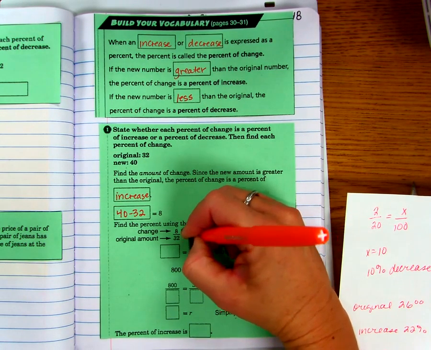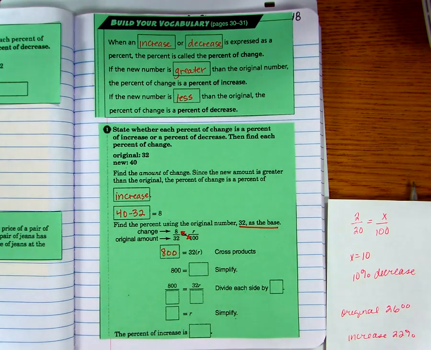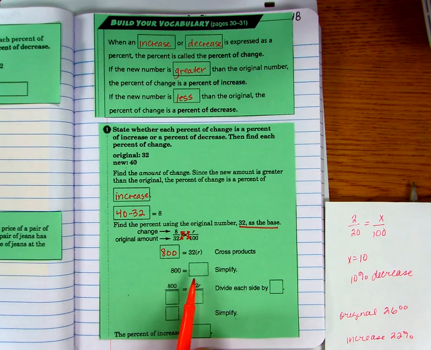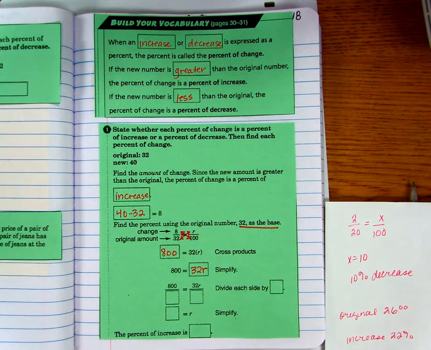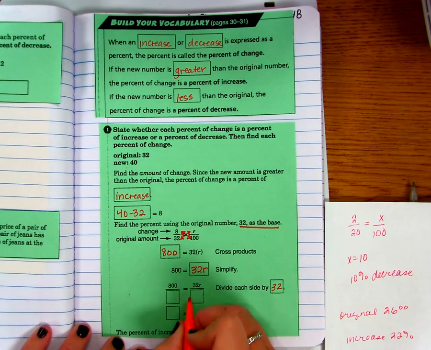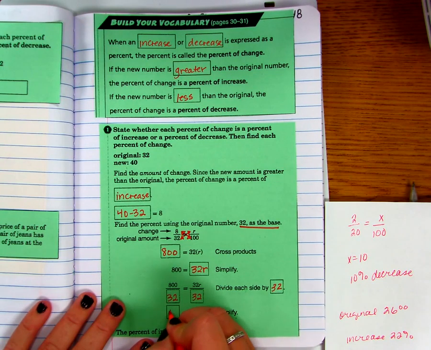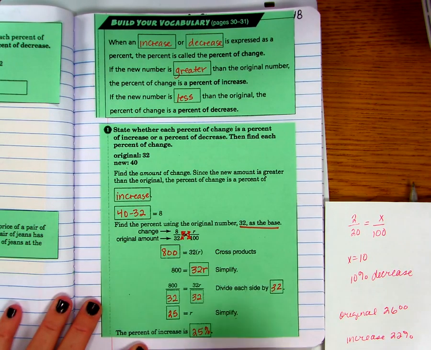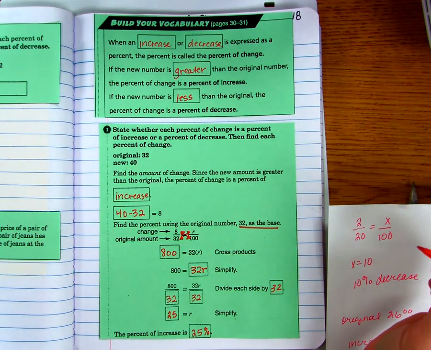Okay, when we solve proportions, we're going to take 8 times 100, which is 800. That's equal to 32 times R. Now we have a one-step equation. And we have to divide each side by 32 to undo that multiplication. So we get R is equal to 800 divided by 32. If we stick that in our calculator, that's 25. So our percent of increase is 25%. So from 32 to 40, that went up 25%.